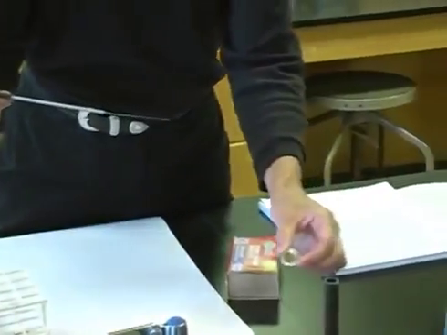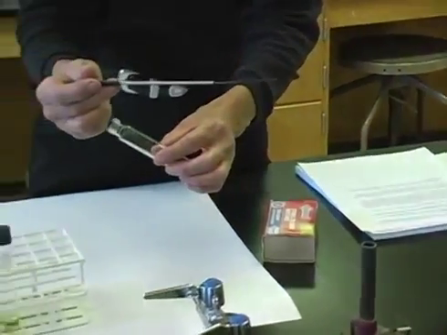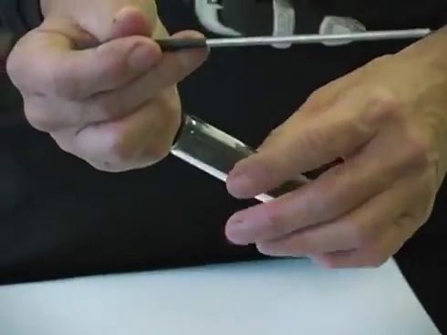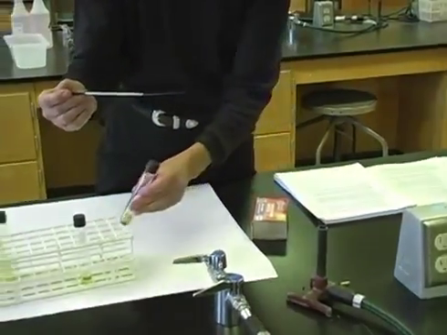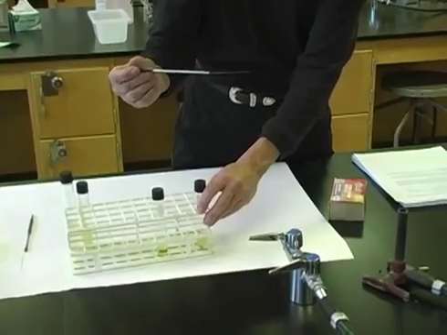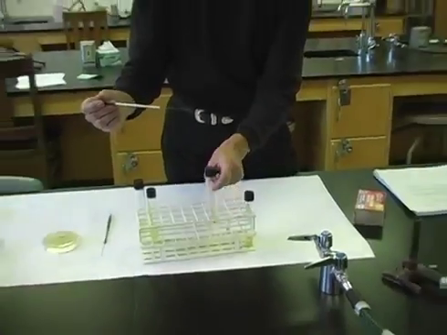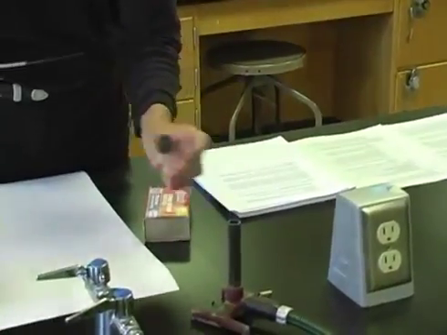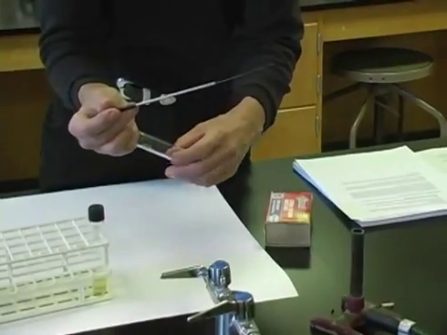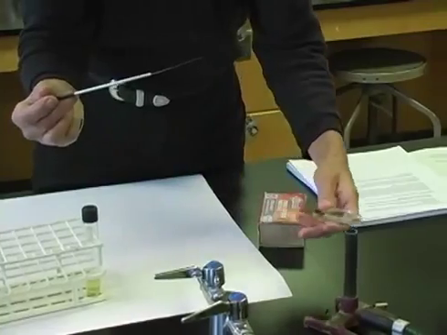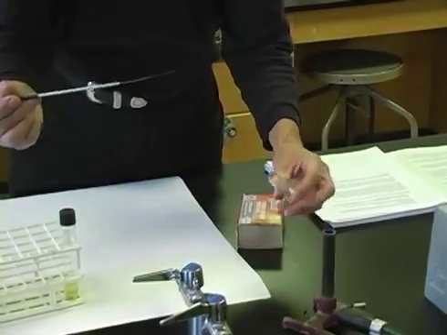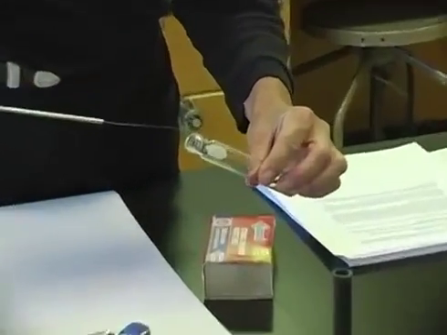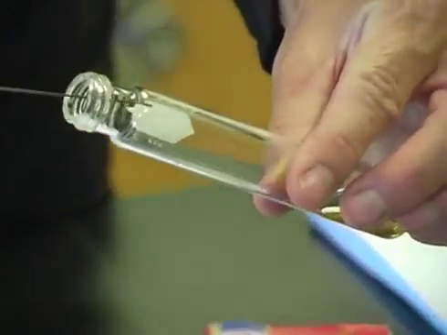remove my loop, and then once again flame the lips of my tube, replace the cap, gently screw it on, flame the cap, place my original tube into the test tube rack. I then will flame the cap of my fresh tube of broth 3 times, hold in a near horizontal position, flame the lips 3 times, and now I will insert my loop without touching the outside of the tube.